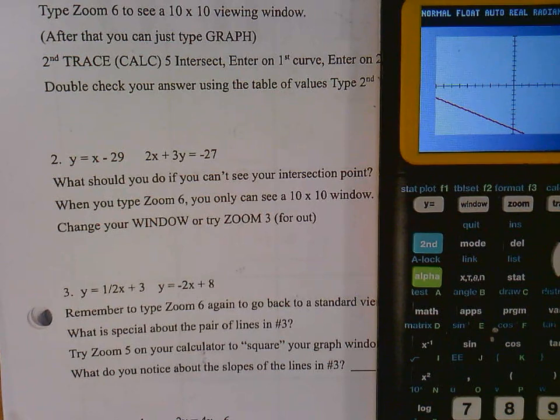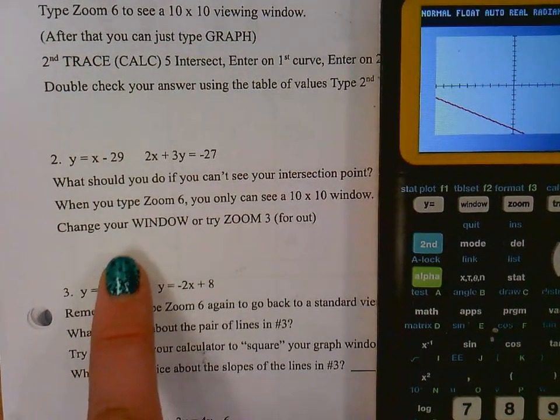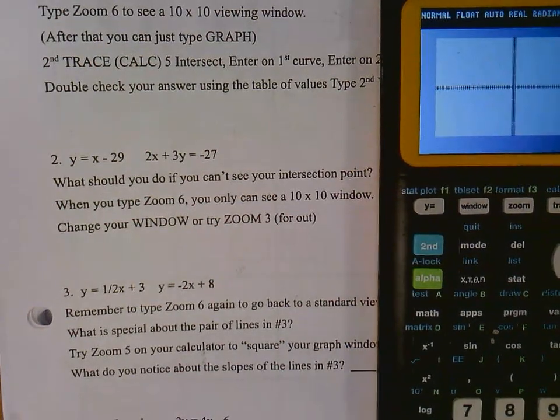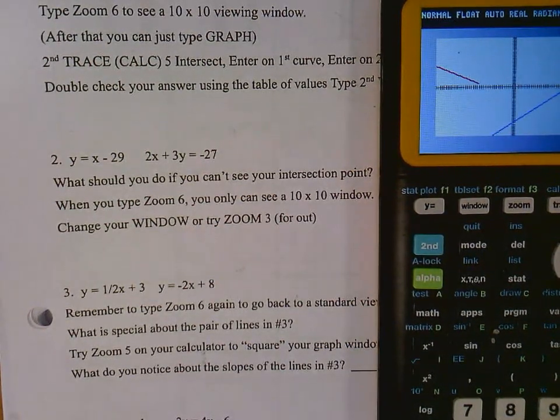Did anybody not get it to graph that first part? Okay, so I gave you the hint on your paper. How do you zoom out? All right, well, I'm not going to do that. Okay, so 2/3 is just negative 2. You hit the divided by symbol, and then yep. It says change your window or try Zoom 3. If you hit Zoom 3, enter, it'll take you back out far enough so you can see the intersection point. Zoom 3, enter.